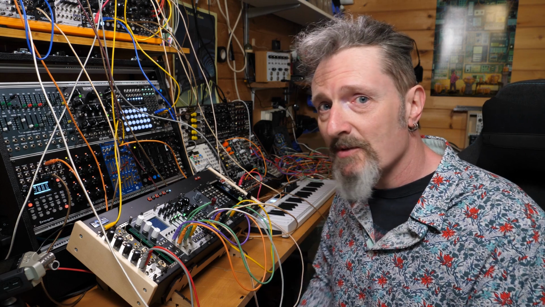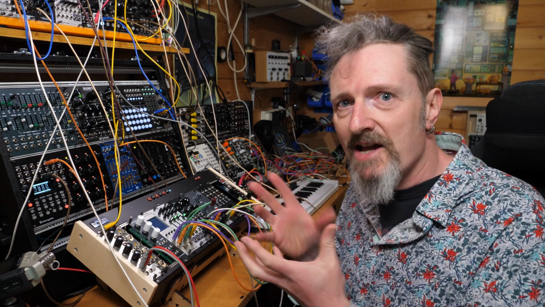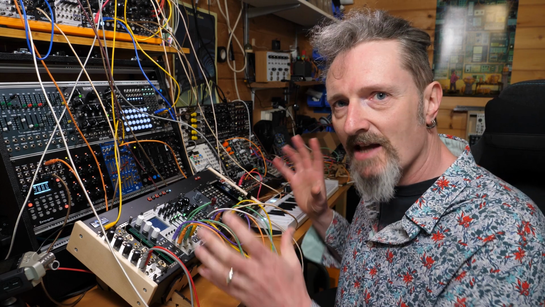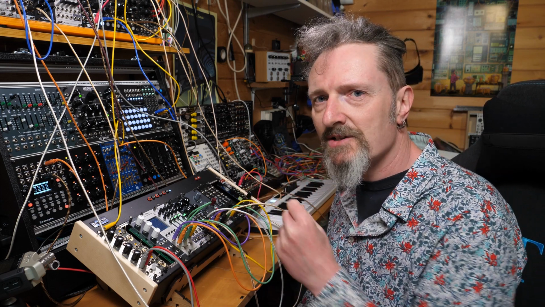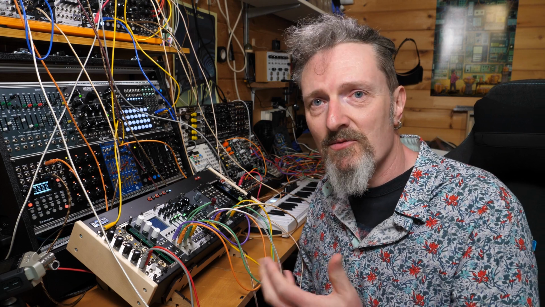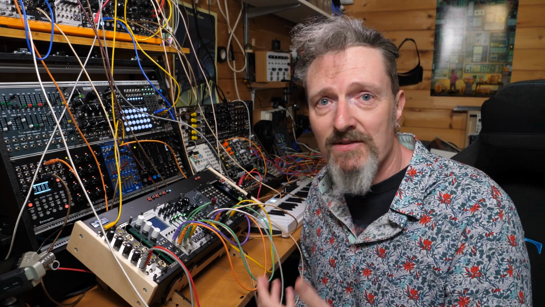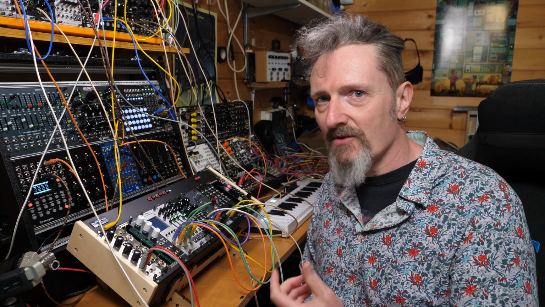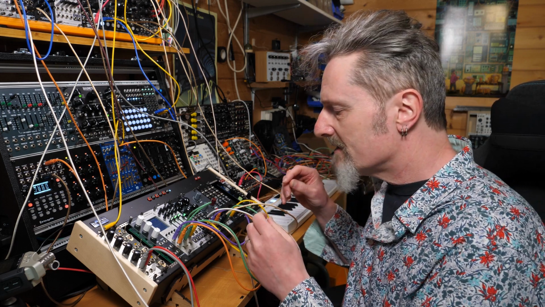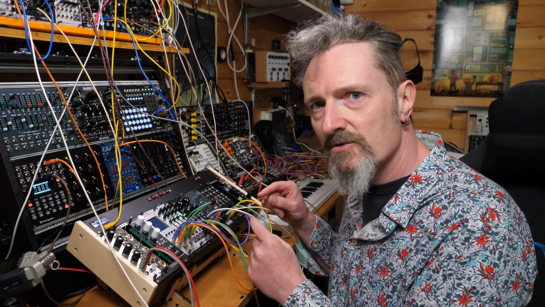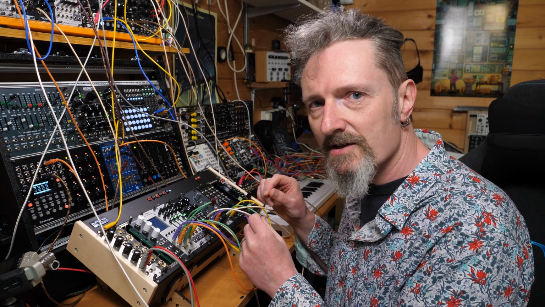Now that's quite a claim, because the Maths is one of these legendary modules that everybody has to have that does all sorts of crazy stuff. But actually, often, certainly from my point of view, when using the Maths, I'm largely using it as an envelope. And an envelope which can be interestingly modulated. And that's exactly what the Dual ASR envelope generator is.